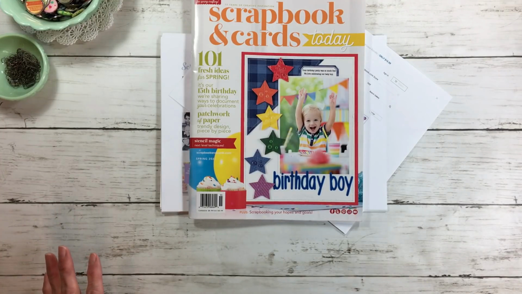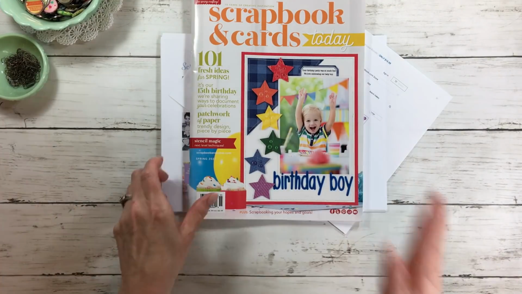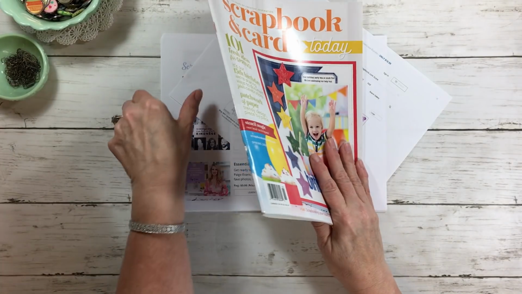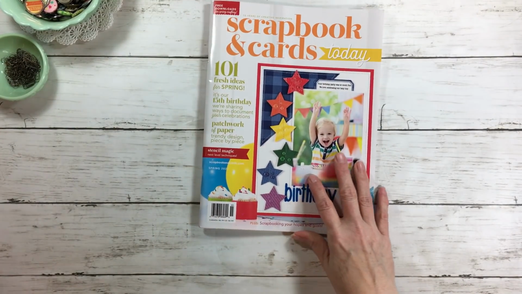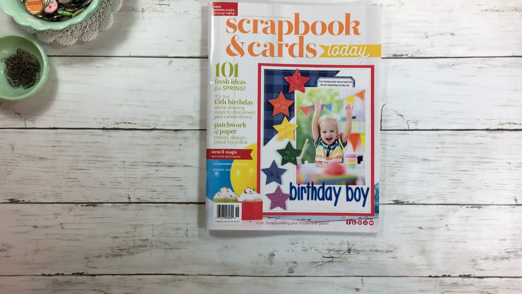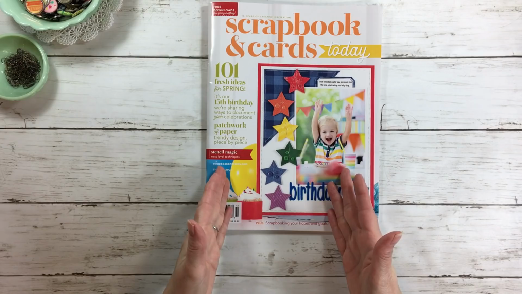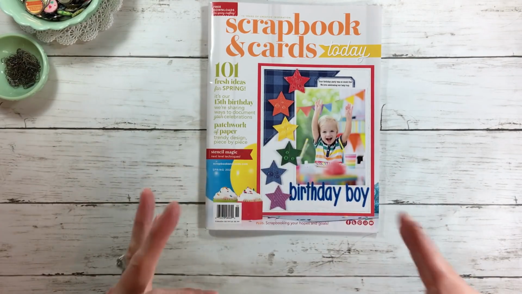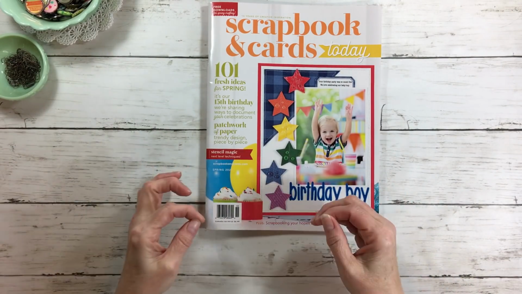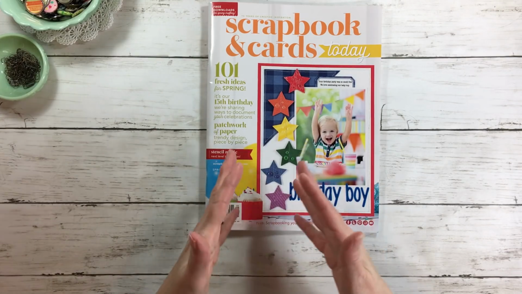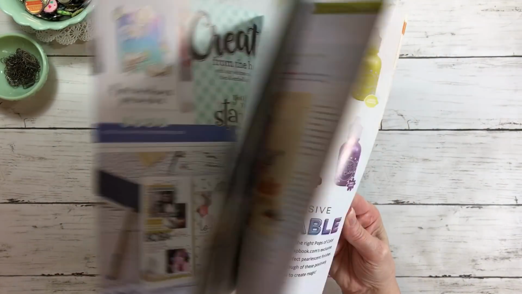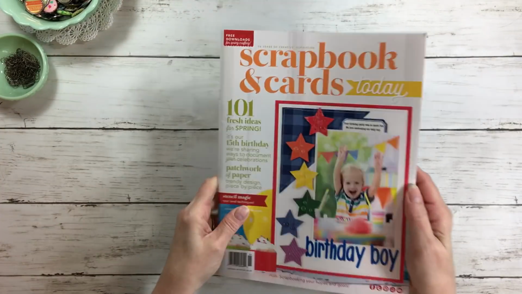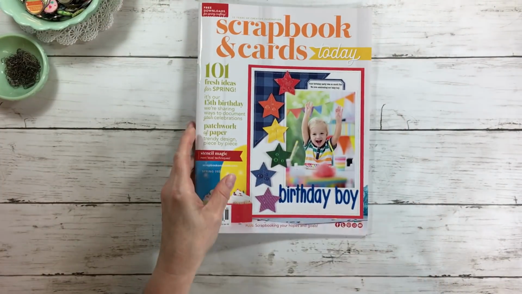So now let's go to the next thing, which is Scrapbook and Cards Today, which is this magazine right here. And of course, they have some free items. Now, first of all, we talked about scrapbook.com and the free classes, which you must go check out. And then this is another must. Scrapbook and Cards Today, they offer their magazine free in a digital version every quarter. Free. And this is a quality magazine. So you don't get the physical copy, you get a digital copy. But to me, it's just as good.